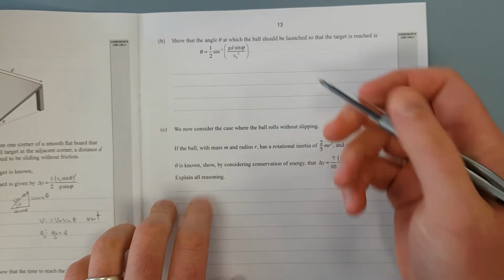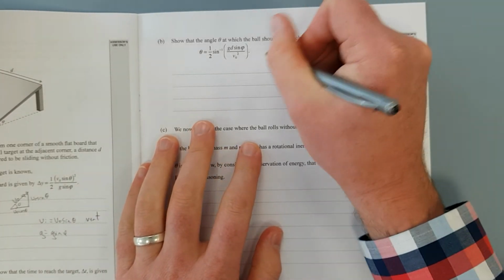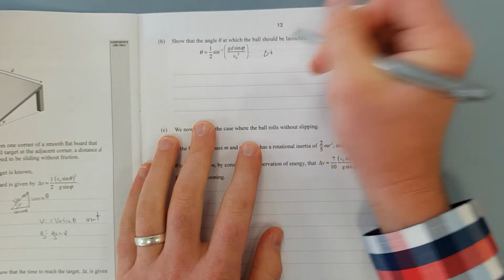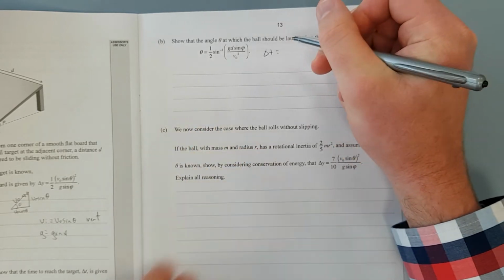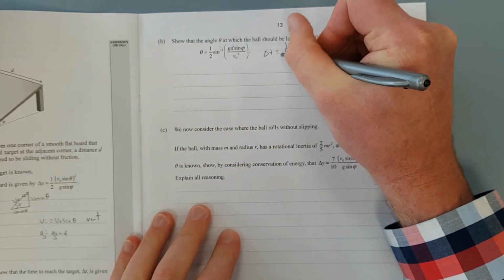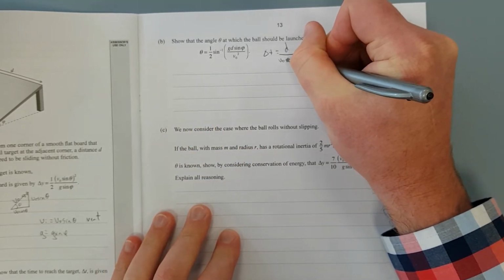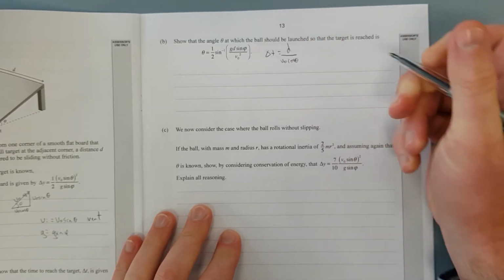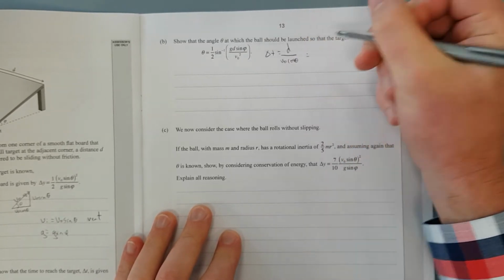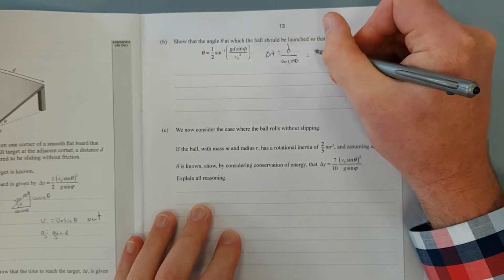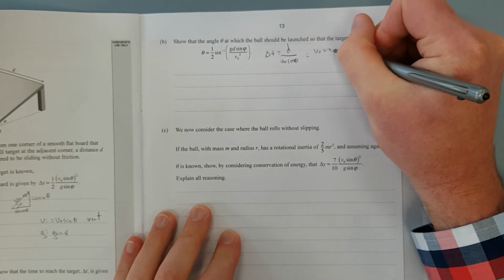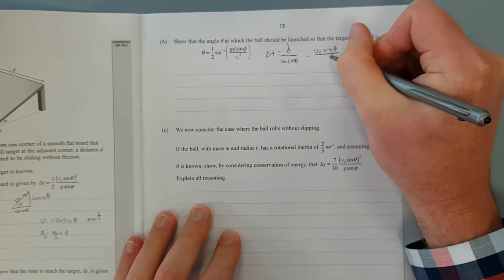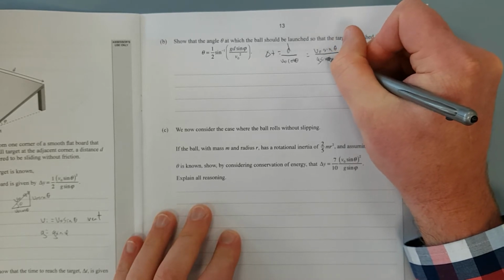First of all, we've got time, which should be equal to d over V naught cos theta from the previous page, but it's also equal to what we just solved, V naught sine theta over G sine phi.